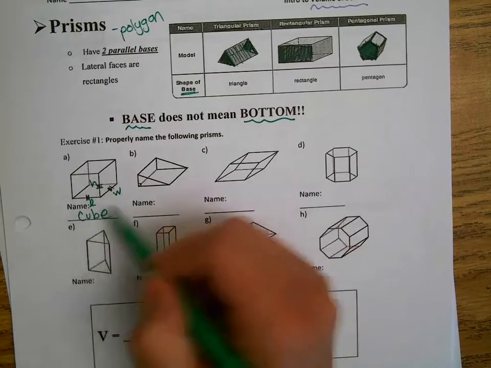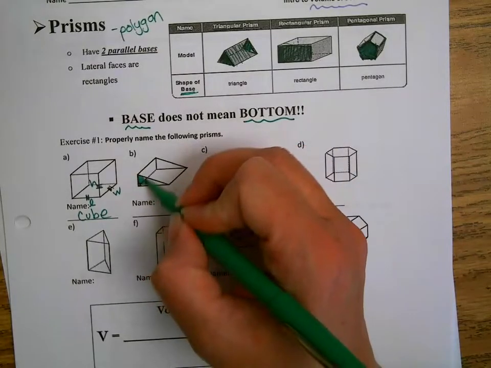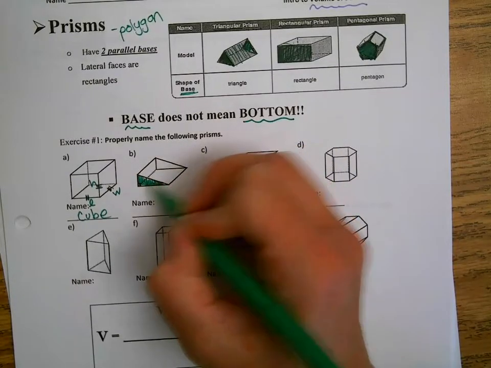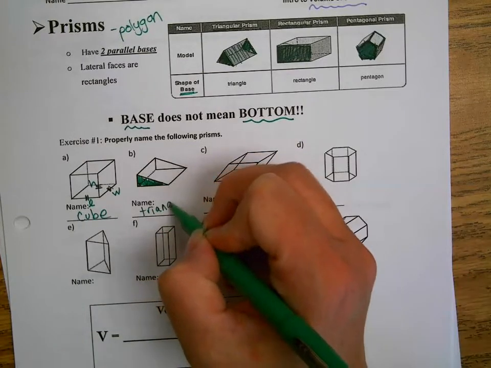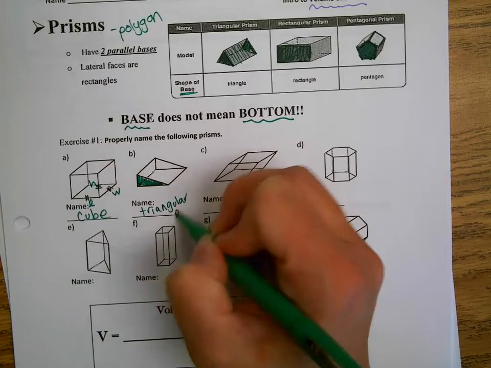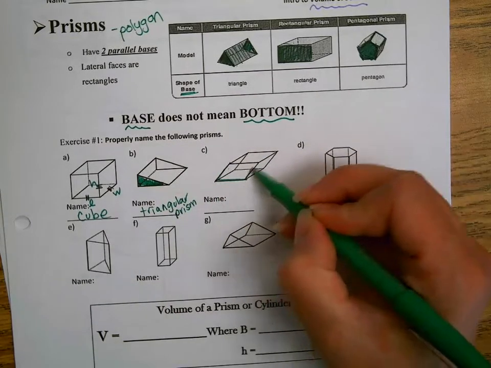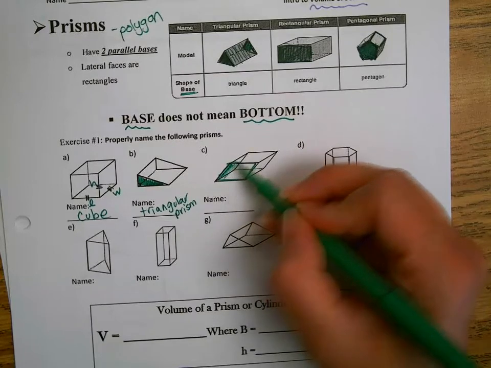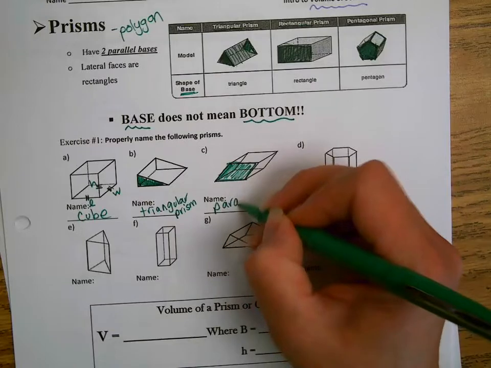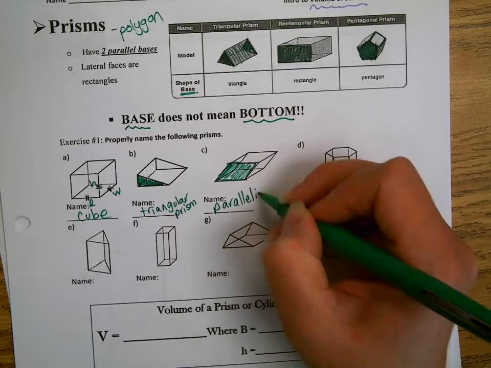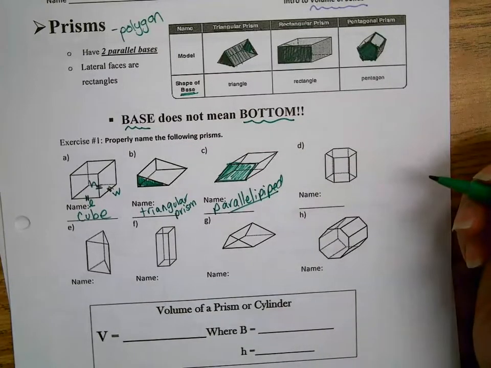Okay? That's a cube. This shape here, this wedge, okay? Think about maybe a doorstop. That's called a triangular prism. Here, all sides of the shape are parallelograms. This is called a parallelepiped. Very fancy word. Parallelepiped.